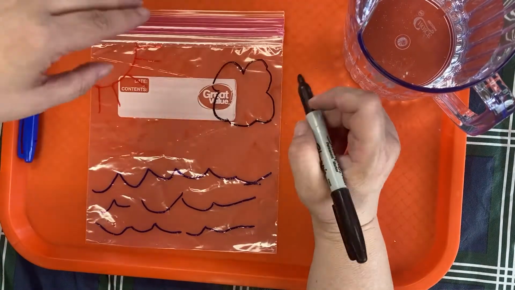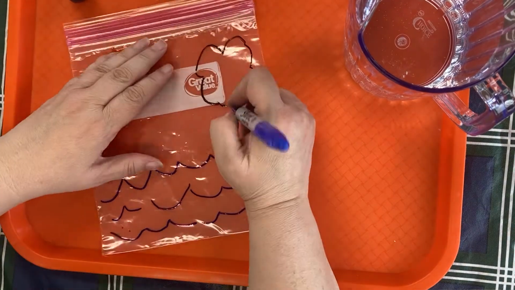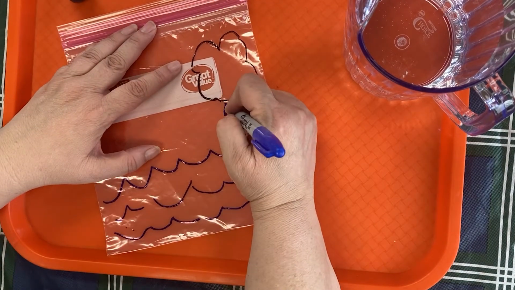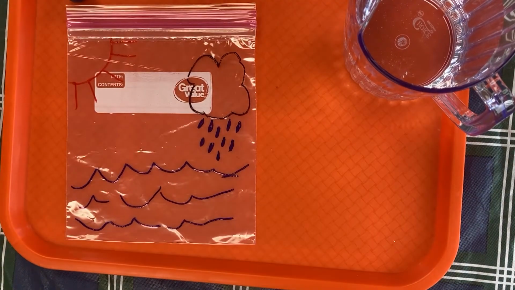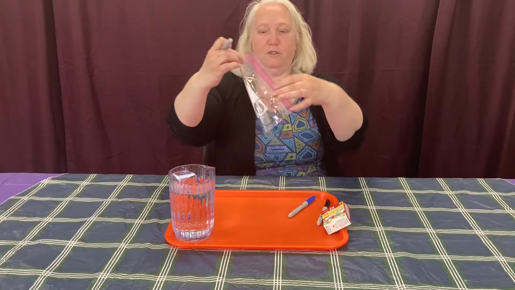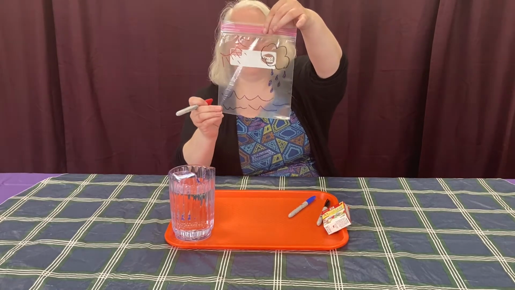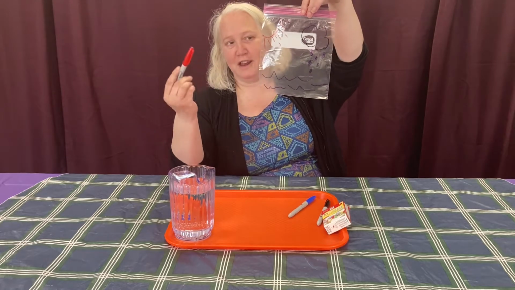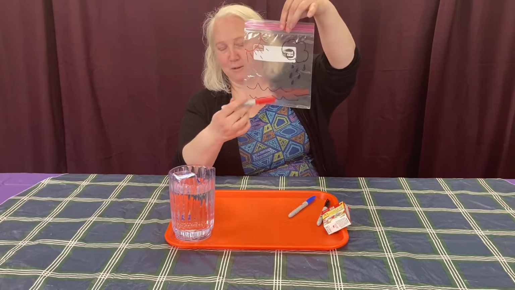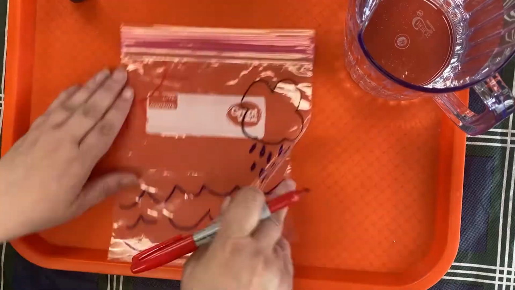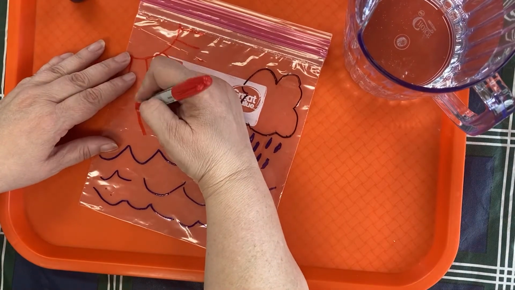And because rain is an important part of our water cycle, I'm going to draw a few raindrops. So once you have a picture such as this, we need to draw the arrows that show us where the water cycle goes. We have the sun causing evaporation.